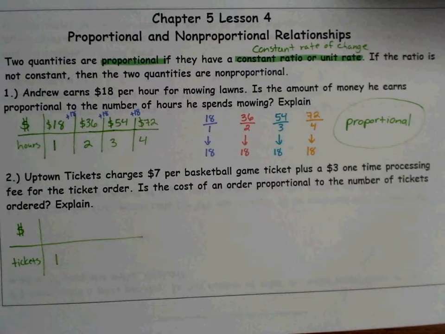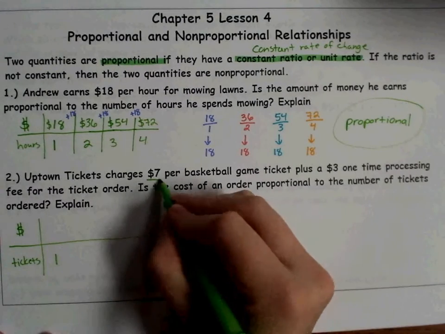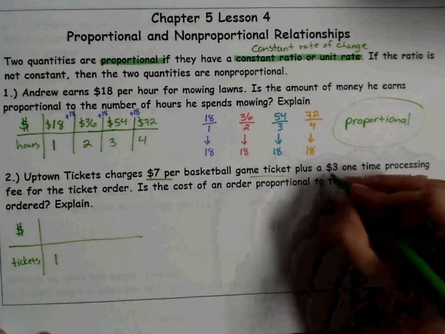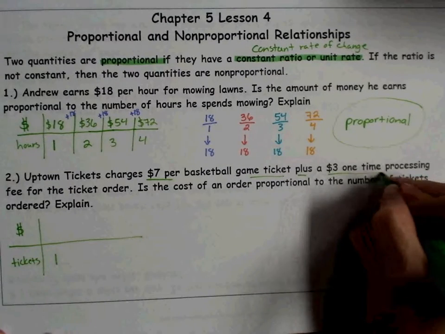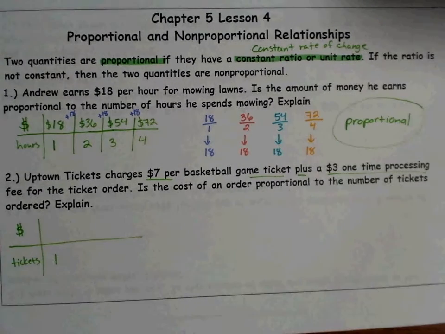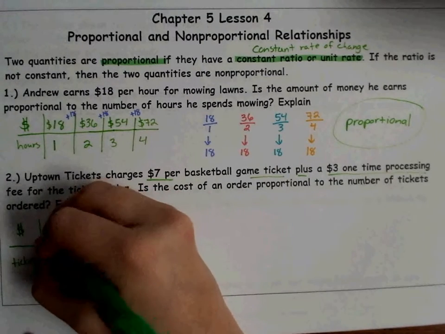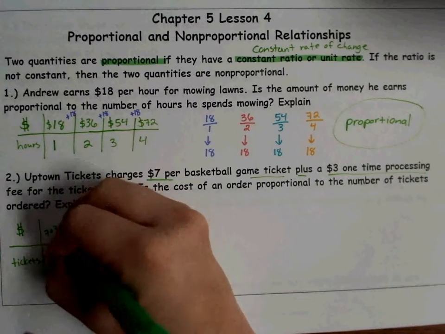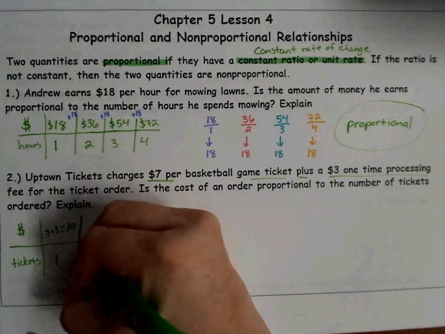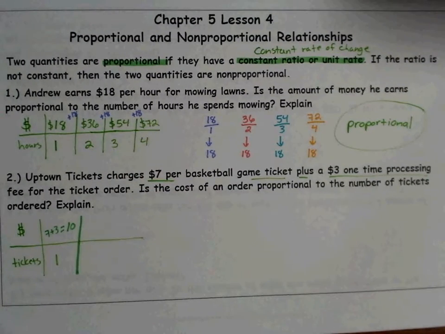So when he buys that first ticket, how much is that going to cost him? $10, right? It's $7 for the ticket plus a $3 one-time processing fee. So it's going to be $10. You've got to do that 7 plus 3, which is going to equal 10. So it's going to cost him $10.